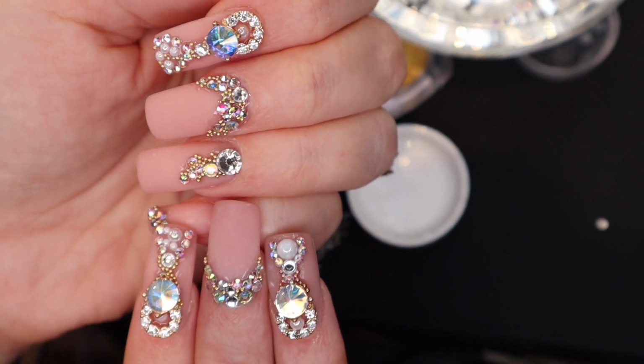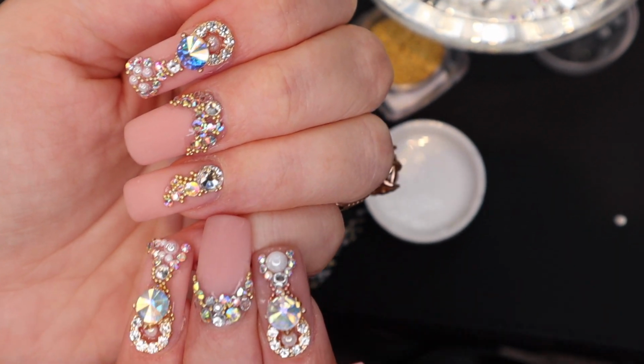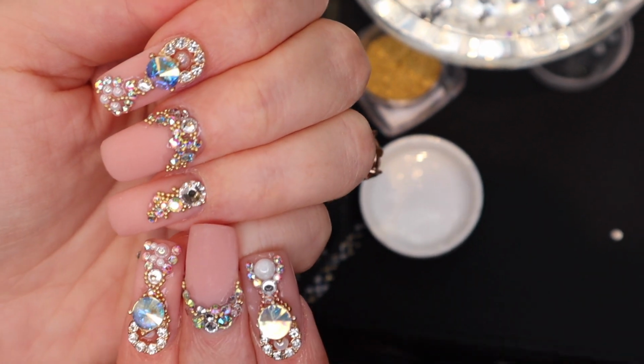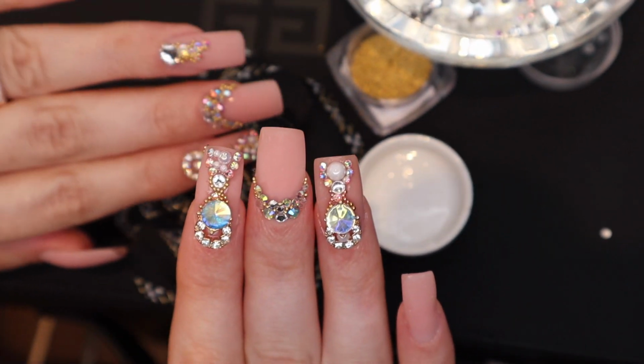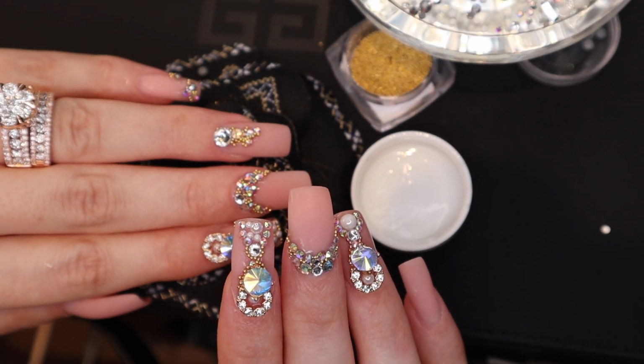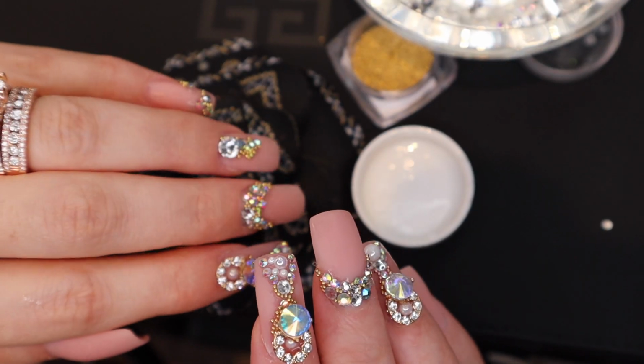Now this is the final result. I hope you can see how beautiful and sparkly it is. I decided to leave it in matte finish because the stones sparkle more that way.